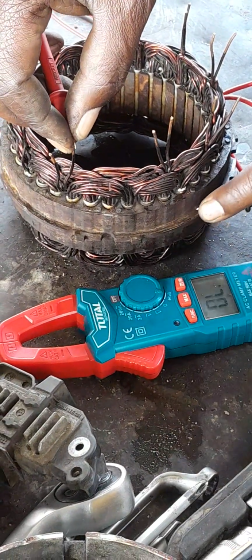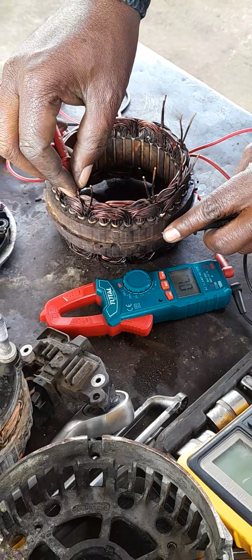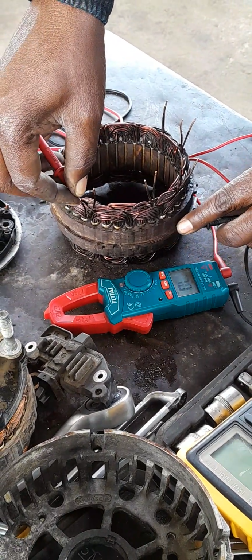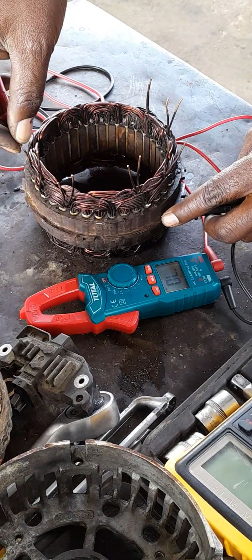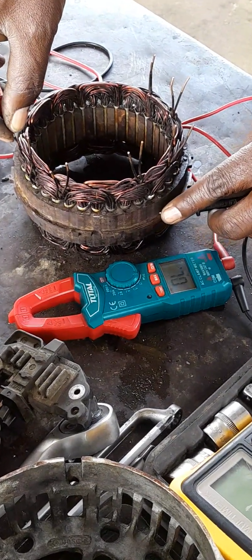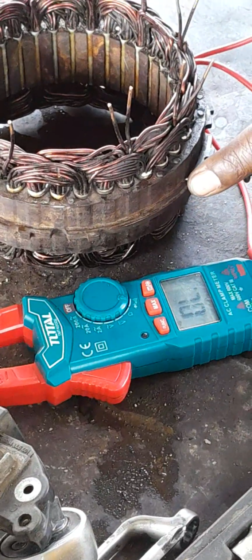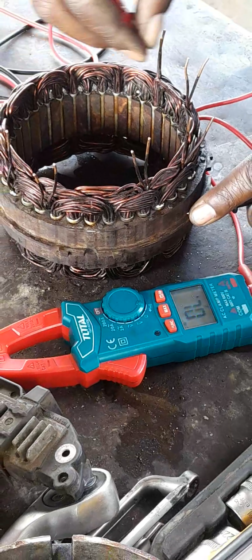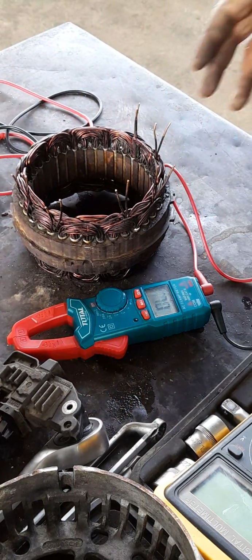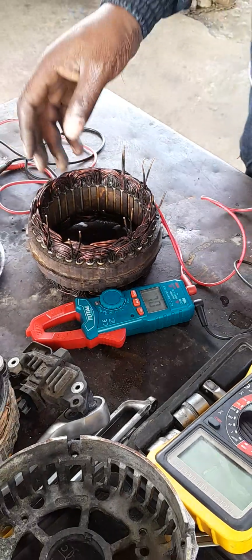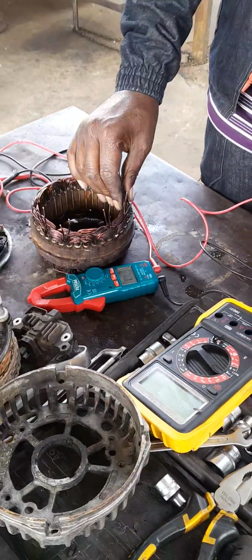So it's important to separate the rectifier from the stator to get meaningful results. As you can see, there is no grounding. So this is the normal arrangement. The insulators are still intact. So in short, on the stator we test for grounding, and we test for continuity of the stator windings.